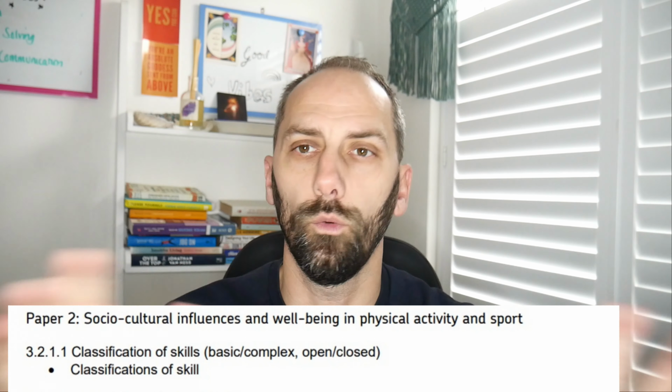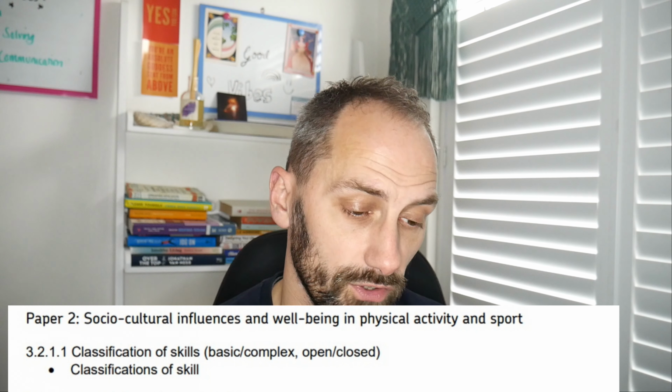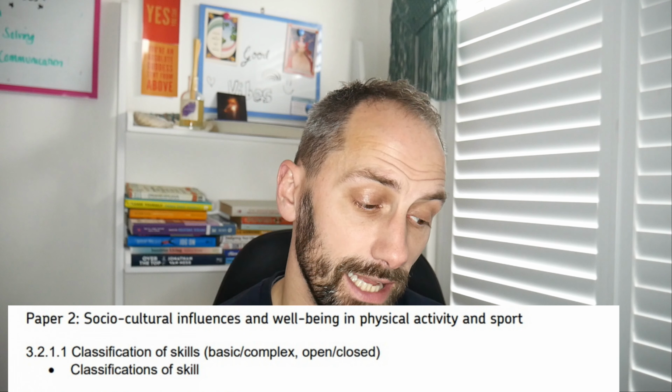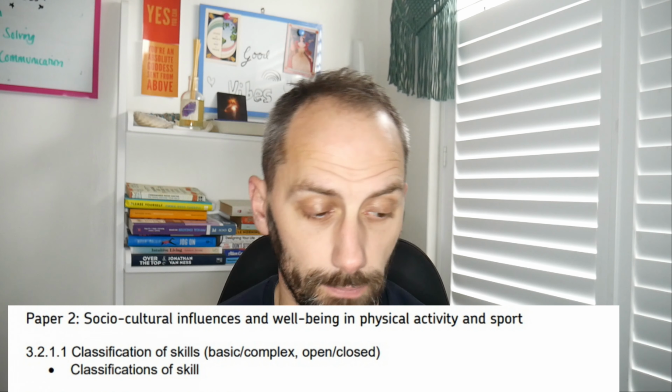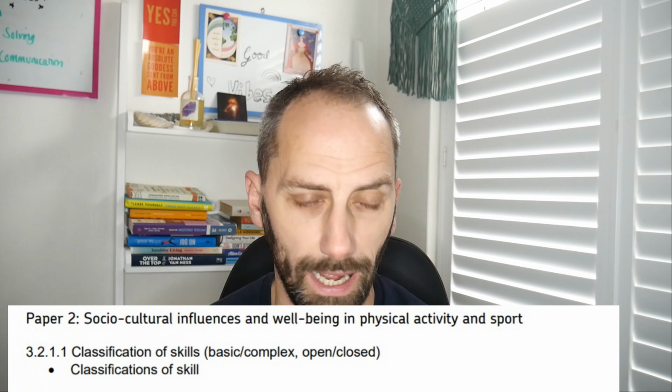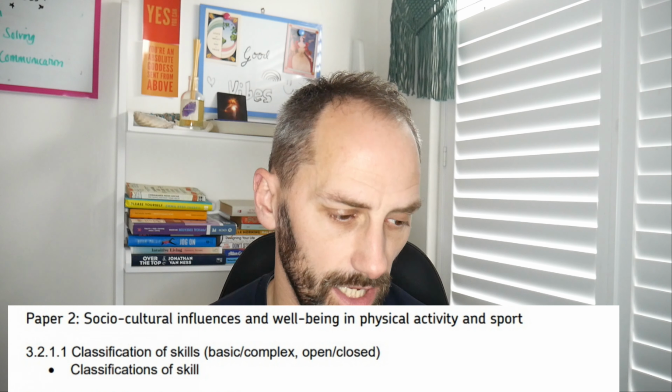Now, Paper 2. Paper 2, we know that paper 2 is about the sociocultural influences and well-being and physical activity. That's always been the case. Now, what it is saying here is that it's going to be asking you about the classifications of skill. So we know that we've got basic and complex, open and closed, so about how they're classified. That should be a bit of a gift for us.